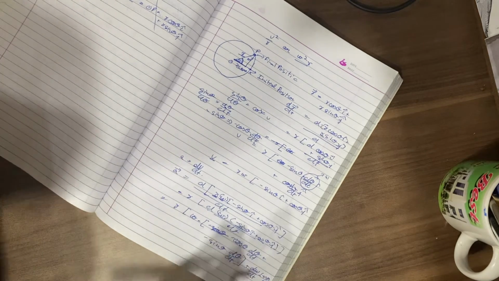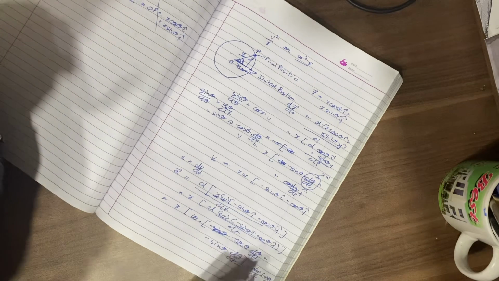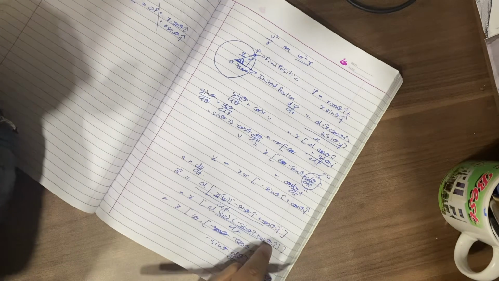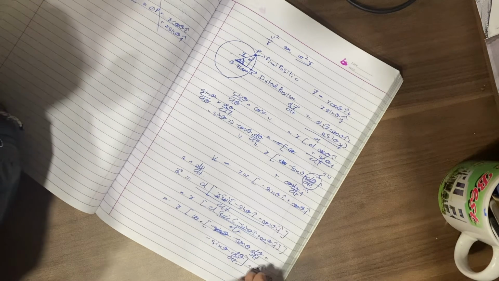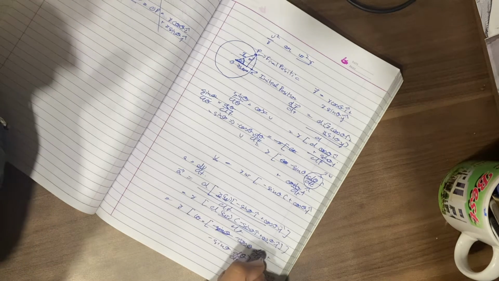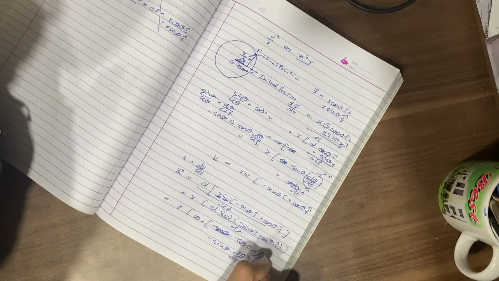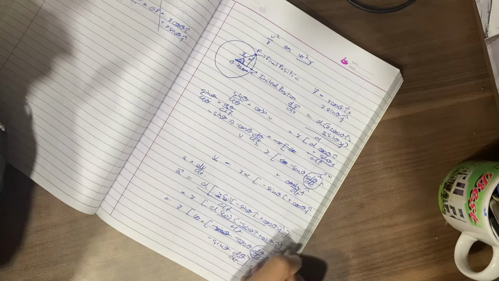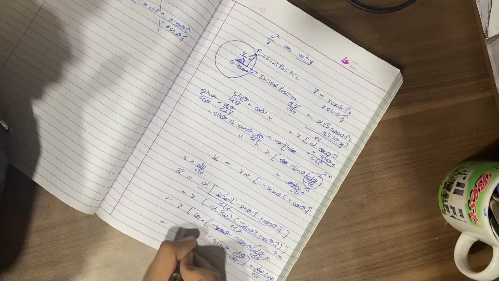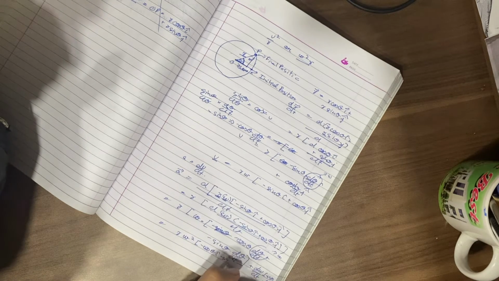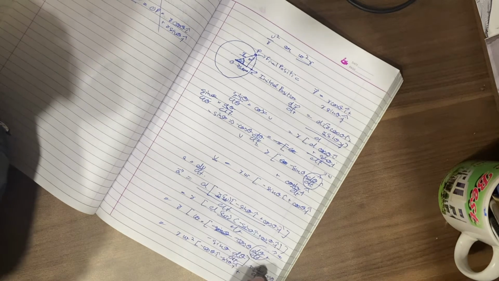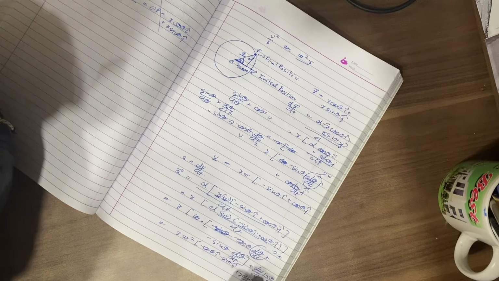Now we have to observe one thing before doing it: this minus sine theta i cap plus cos theta j cap is nothing but the direction of the vector, so we can just take this as 1 actually. And as we knew, d theta by dt is nothing but omega, so we can take omega out again from these. It will come out to be r omega squared into minus cos theta i cap minus sine theta j cap, plus d omega by dt into r, in the direction of the tangent.